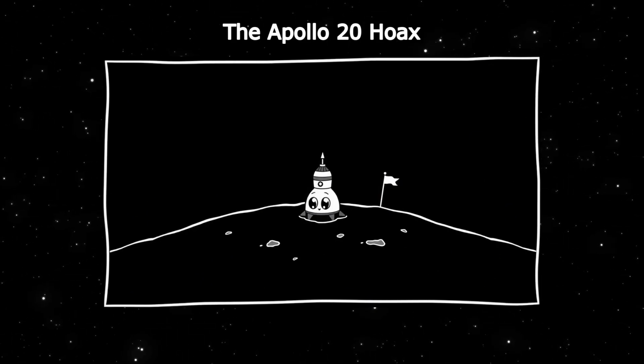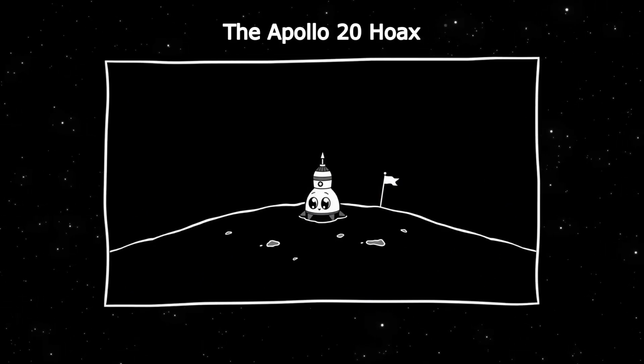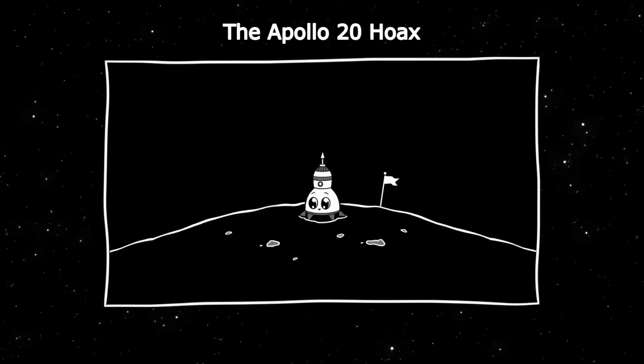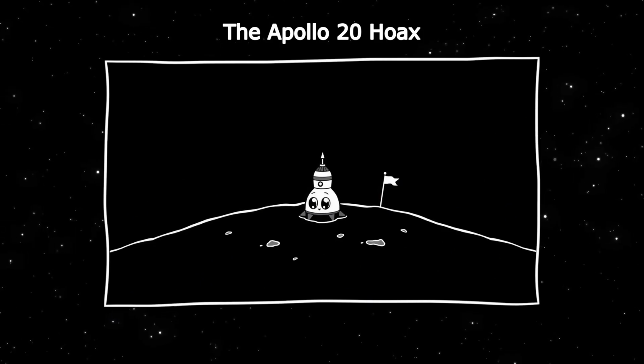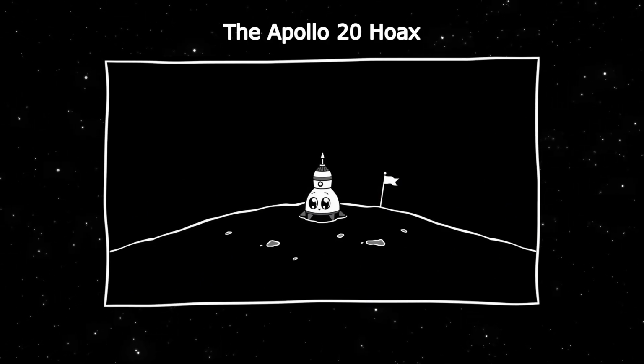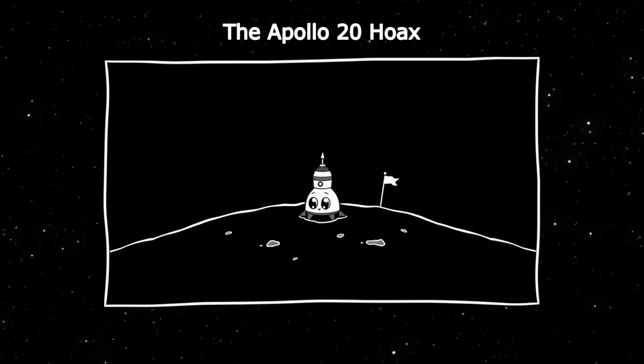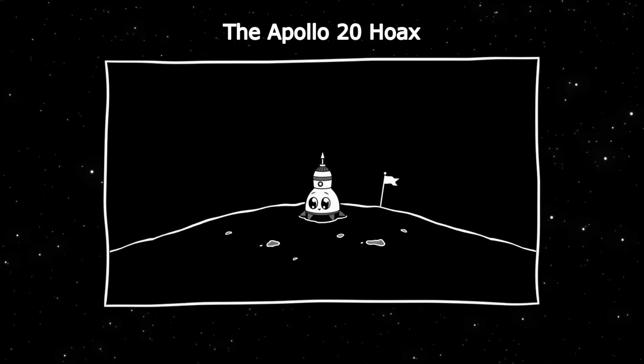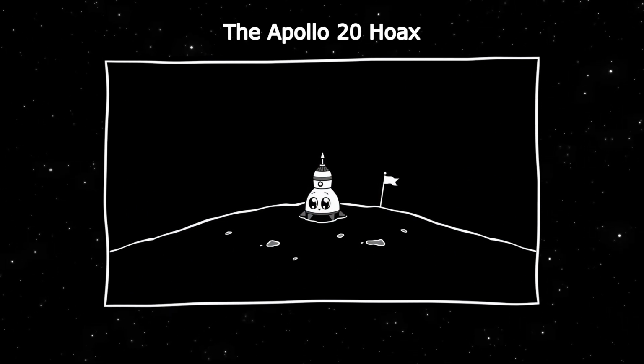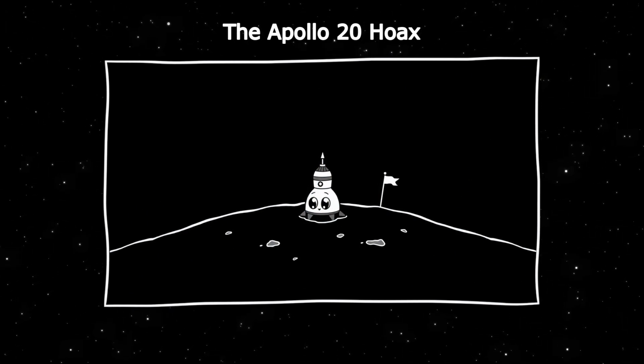The Apollo program, which began in the early 1960s, was aimed at landing humans on the Moon and safely returning them to Earth. Beginning with Apollo 1 and moving through Apollo 17, each mission contributed significantly to our understanding of lunar science. After Apollo 17, however, the mission stopped. That was until rumors of a clandestine Apollo 20 surfaced decades later.